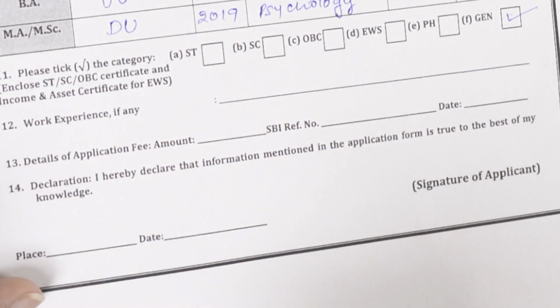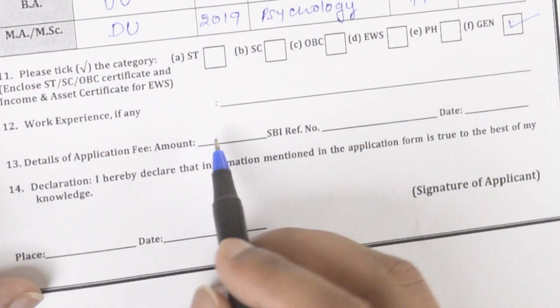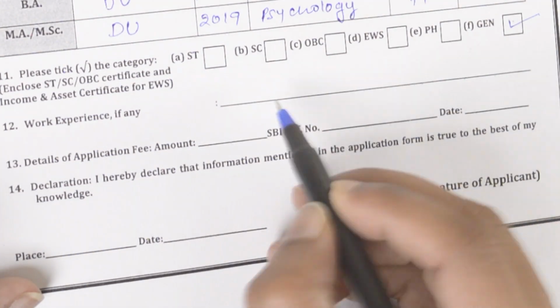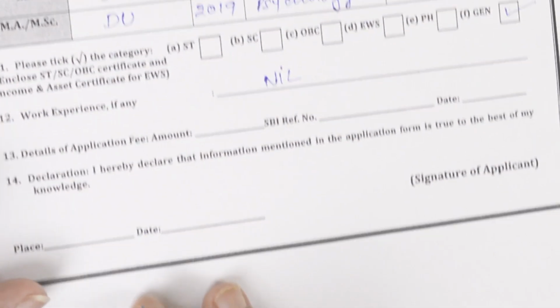Next, work experience if any. So if you have any good work experience working in any hospital, in any school, so you can write it down here. Otherwise you can skip it. It is not compulsory. So you can fill nil as well.